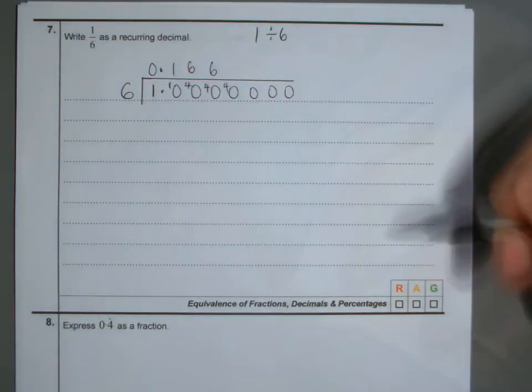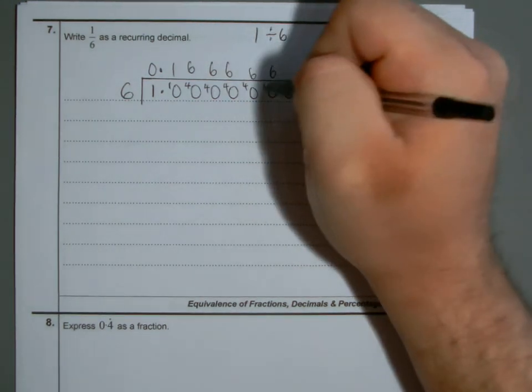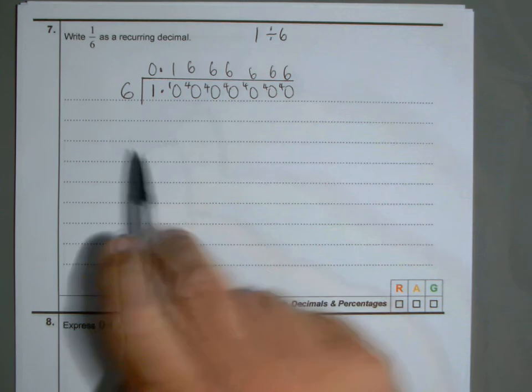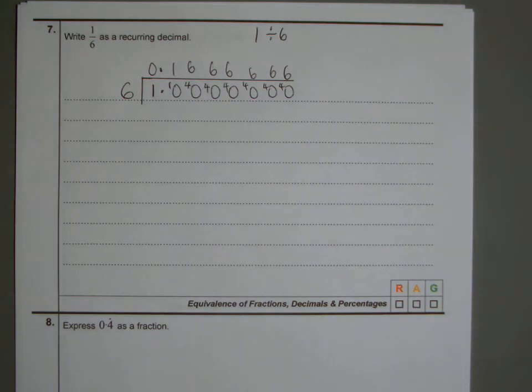You can see then it's just going to repeat like that. It's going to go on and on and on. You get the idea, you see the pattern. So as a recurring decimal, it's 0.1666666 all the way to infinity.